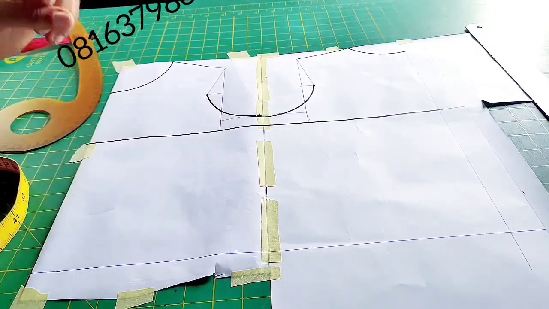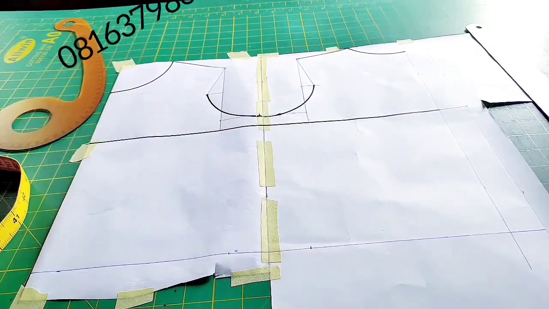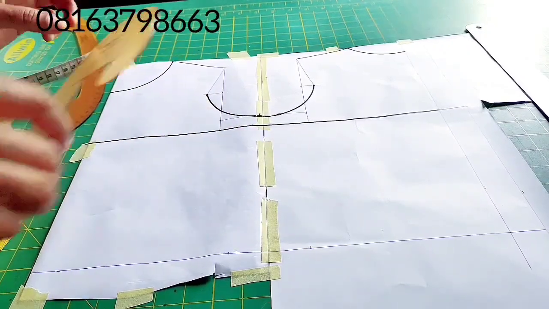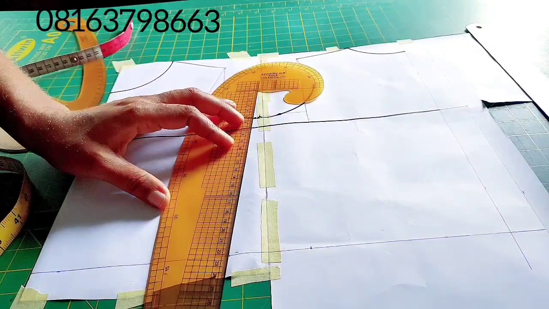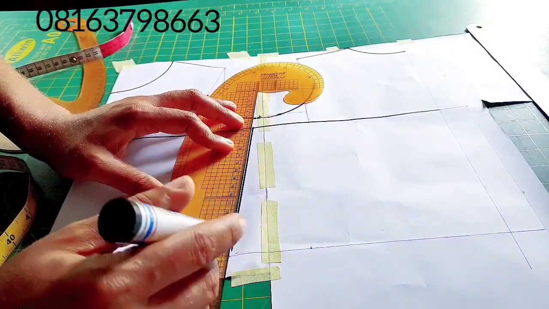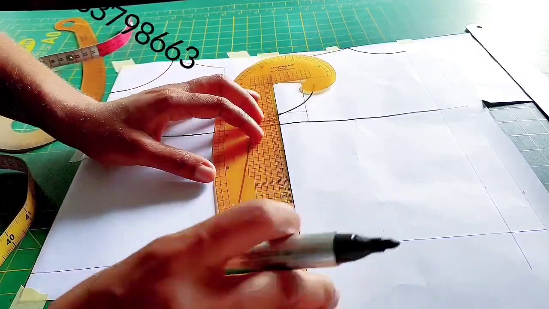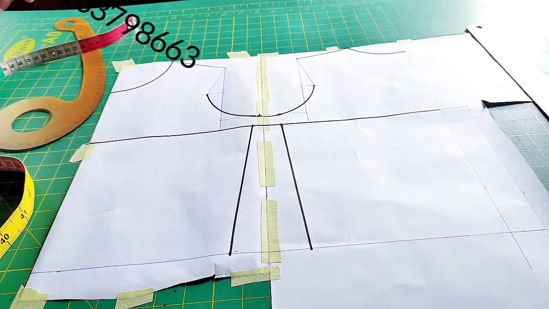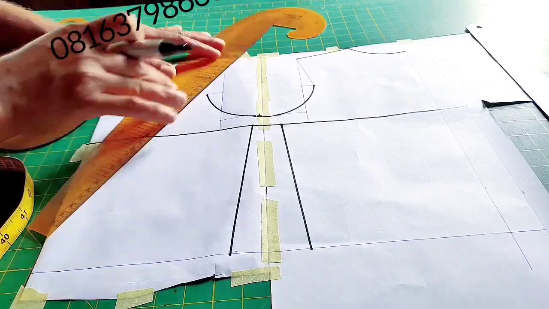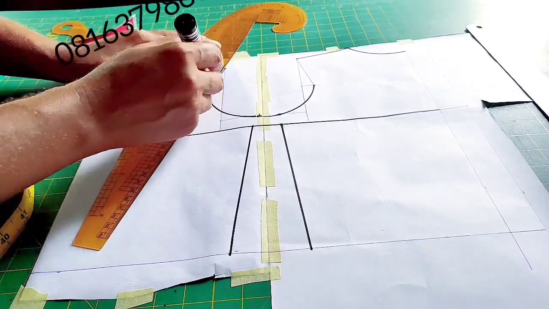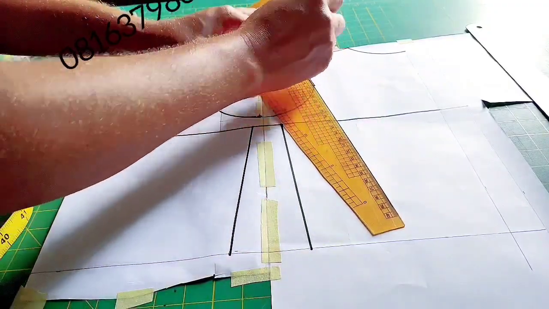So the next thing, we mark our chest circumference divided by 4. We put our measurement here, and then we divide our waist measurement by 4, and then we mark it down. The next thing, I'll connect both lines, my chest line and my waistline, like so, and I'll also do the same thing for the back. Can you see? And then we have it. It's all sorted out, it's done. Remember, this is our armhole line. Let me bolden it too so that you can see everything clearly. Okay, so we have it.